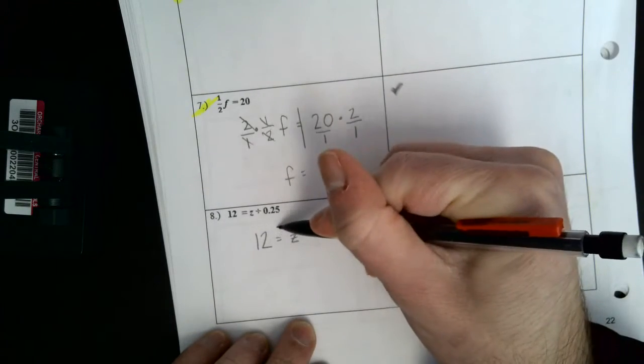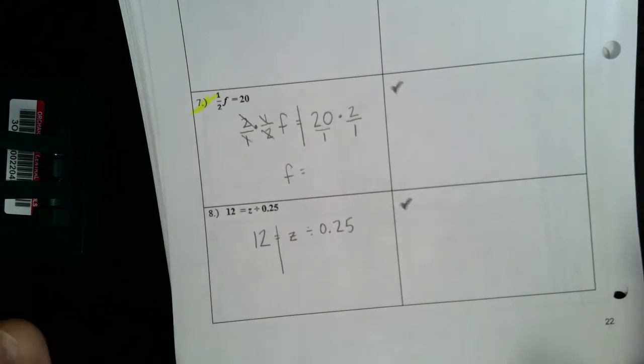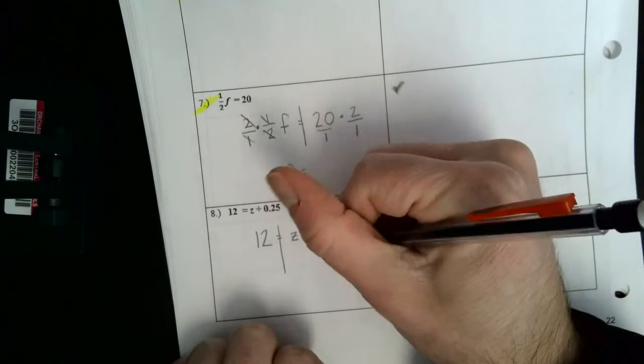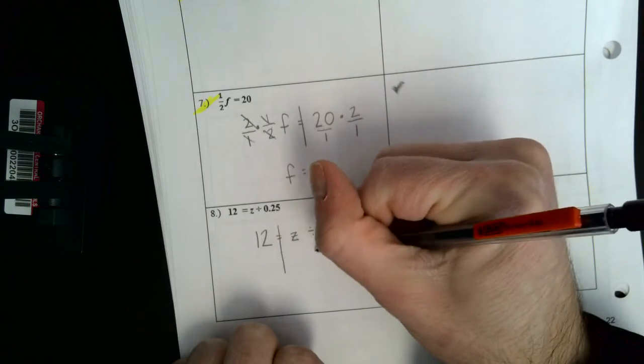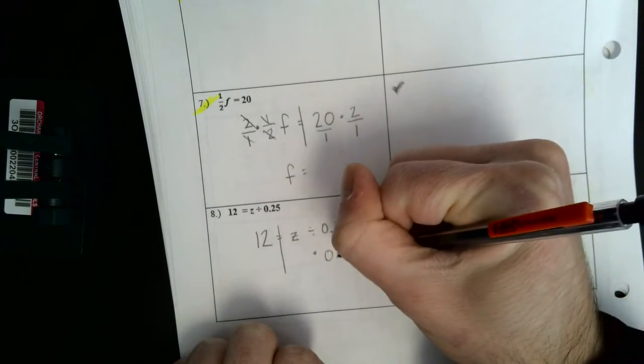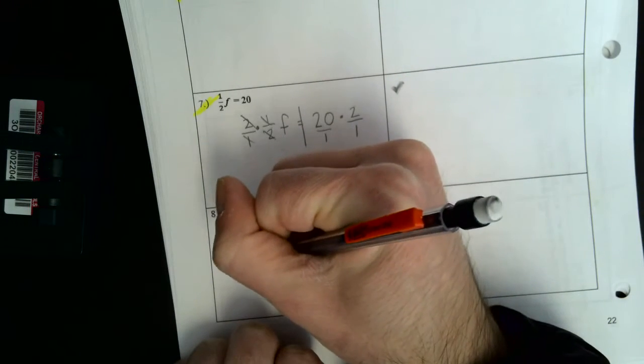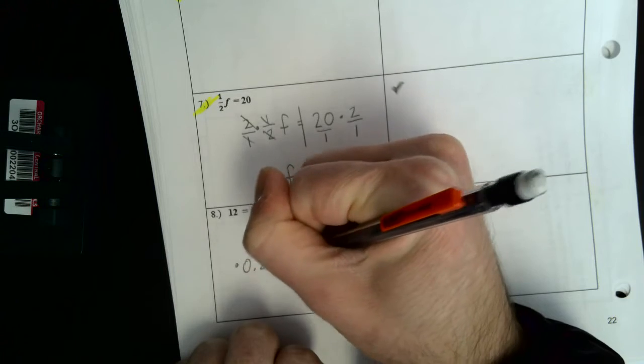Okay, I'm going to do my wall. Now this is slightly different, but we'll still use the inverse. What's the opposite of division? It's going to be multiplication. And watch how we do this one. So I'm going to multiply by 2500ths on both sides, and I'm going to multiply by 2500ths on this side too.